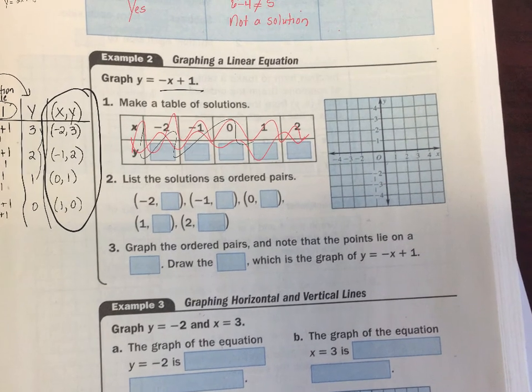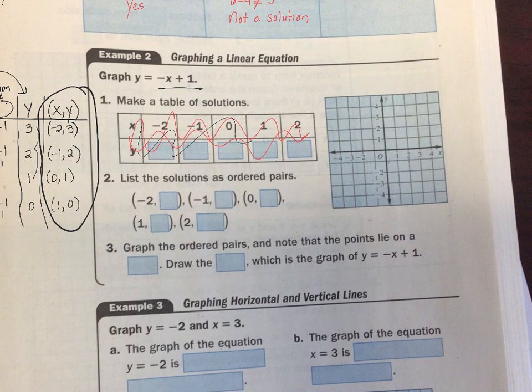So when I plot those points, I put in -2, 3, which is right here. -1, 2, which is right here. 0, 1, which is right there. And 1, 0, which is right there. Doesn't that form a line? So you're going to connect them with a straight edge and put arrows on the end. That is the equation y equals -x plus 1.